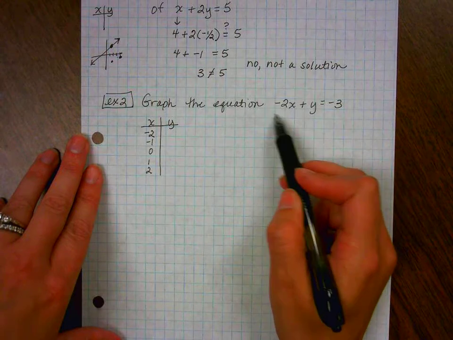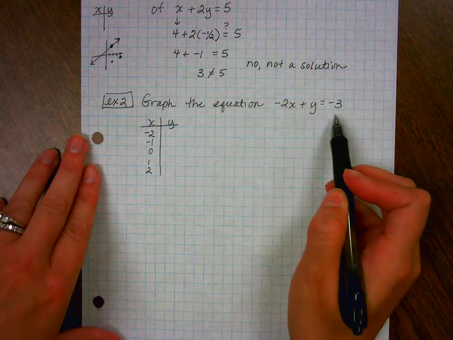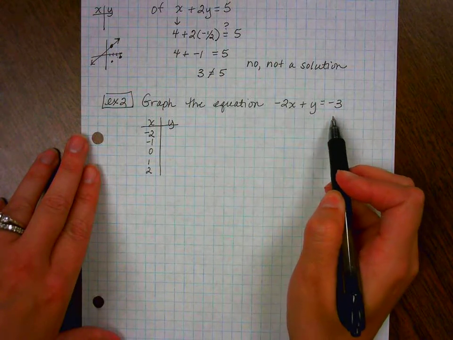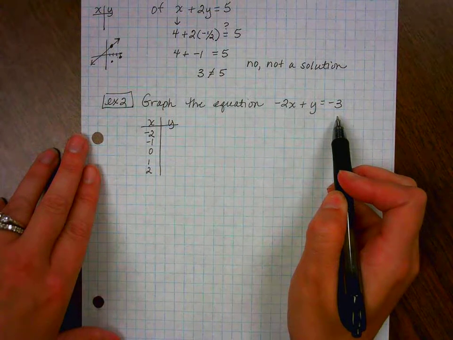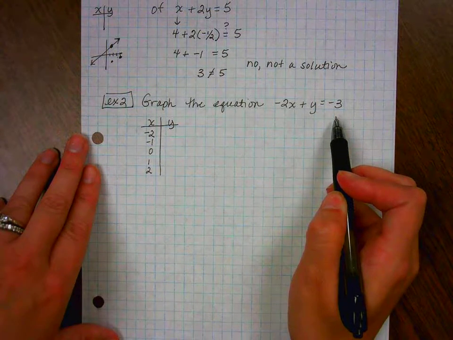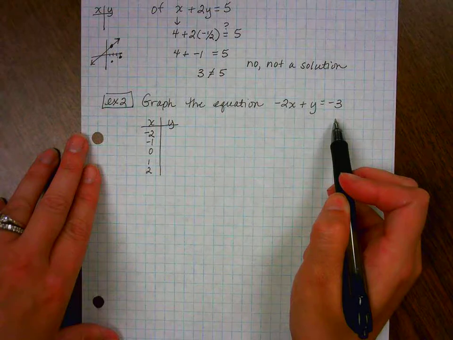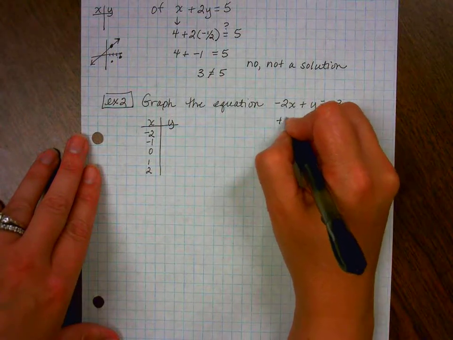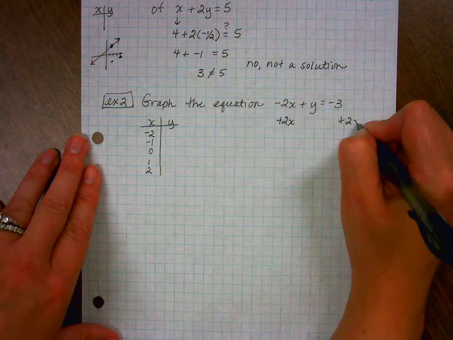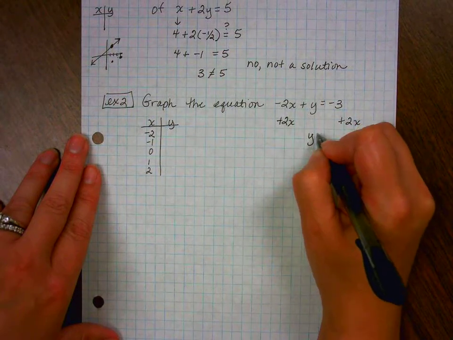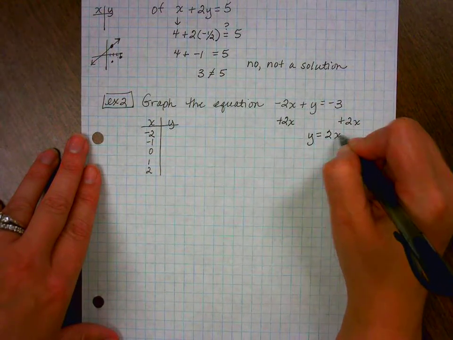But what do I need to do to this first? What would be helpful? The y, like where the y is first. Very good. Put it where the y is first, so that's function form. So to do that, we're going to add 2x to both sides. So I get y equals 2x minus 3.